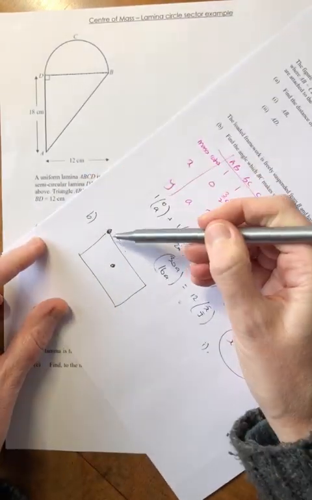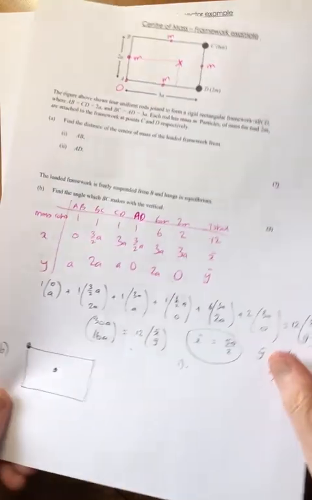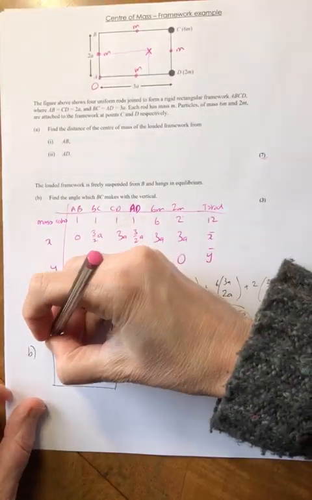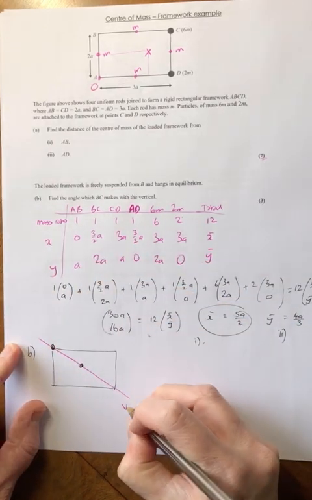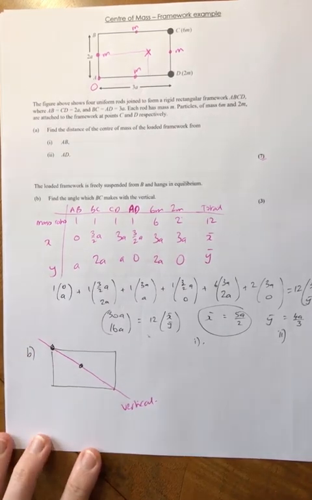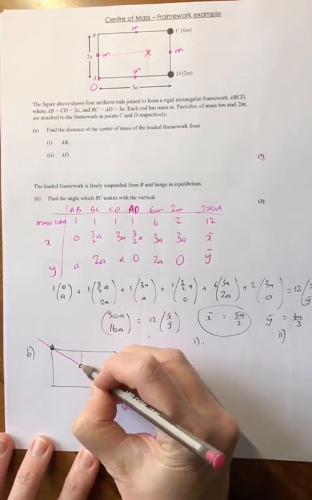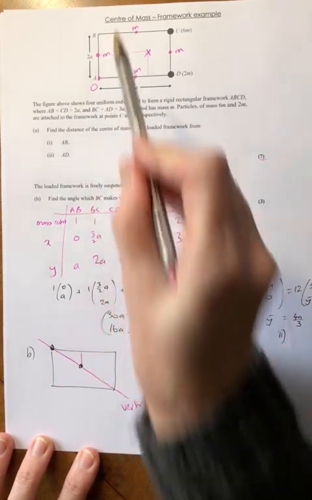We just know intuitively, don't we? It's going to settle so that that is vertical. So I don't even need to do the whole swinging piece of paper. I just know I'm going to draw that line. That is my vertical. It looks as if it goes through that corner, but of course that isn't necessarily the case.